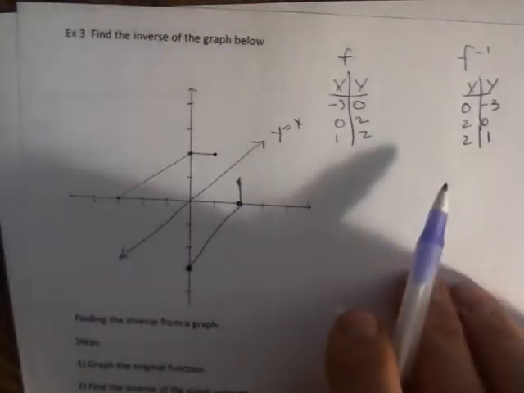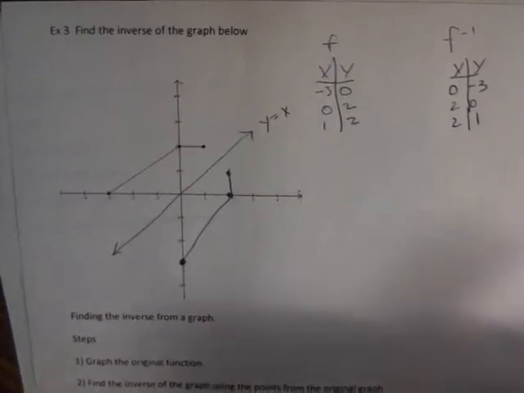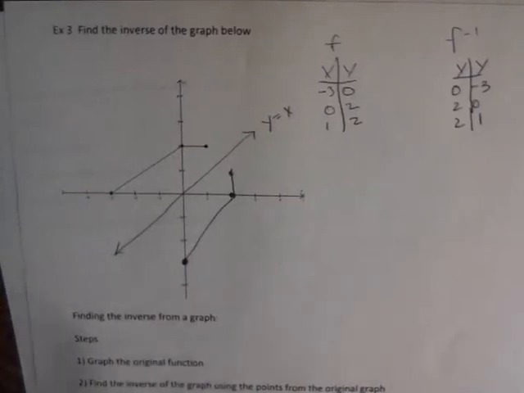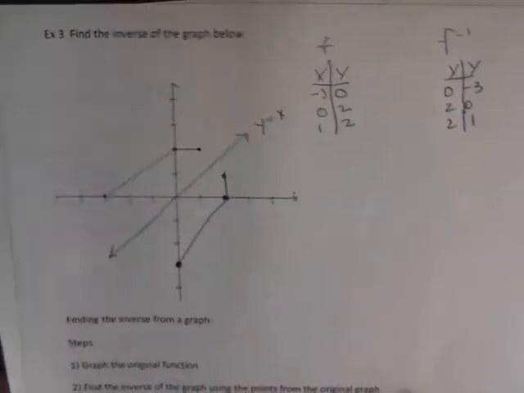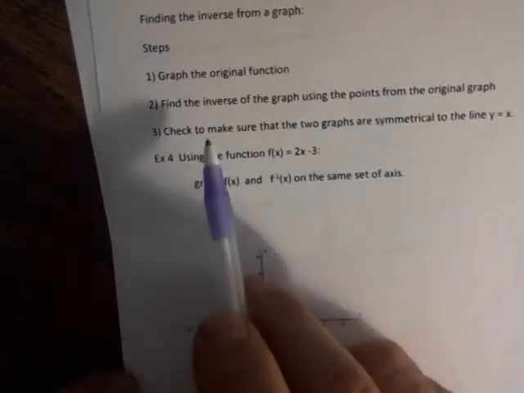So that's one way you can always check whether your inverse is correct when you're graphing it. Now, here the graph was given to us, so let's look at one where we're not given the graph.